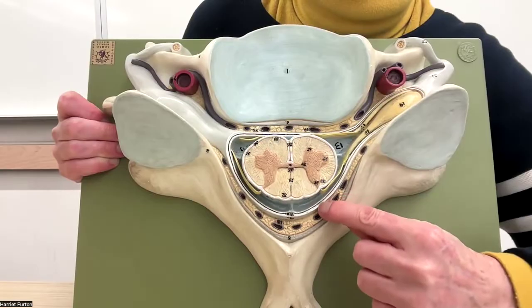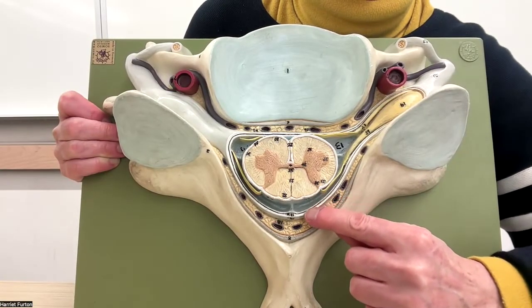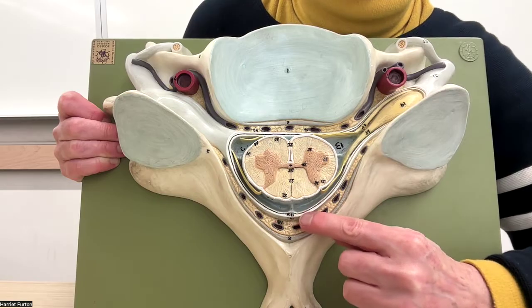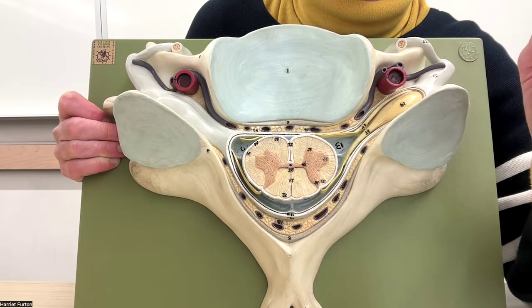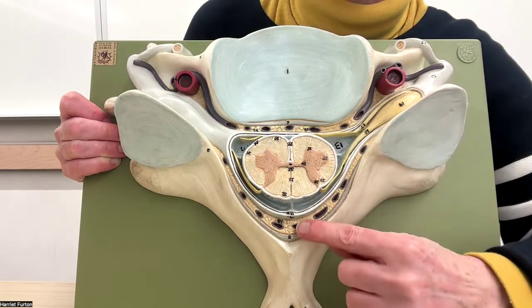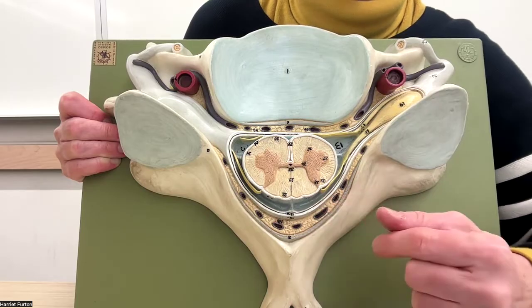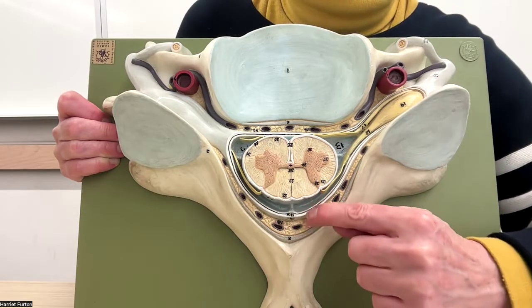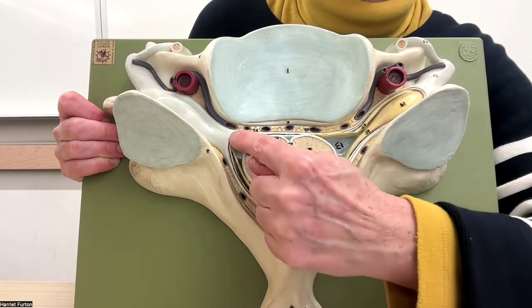Under the dura, there's another line. This will be the arachnoid mater, a very thin layer, and the space is called the subdural space. We have the arachnoid mater, the spider web mater.